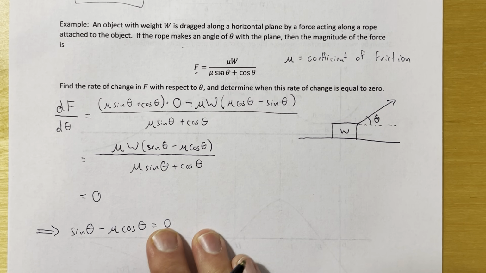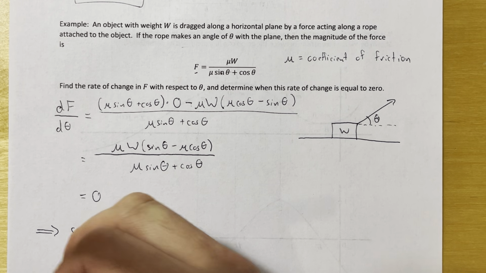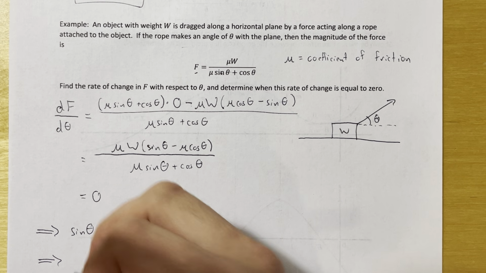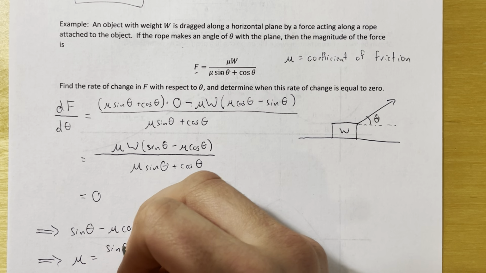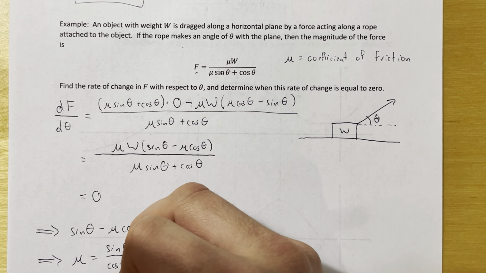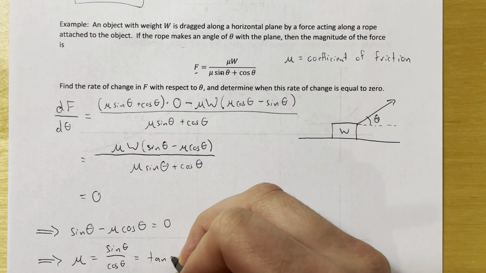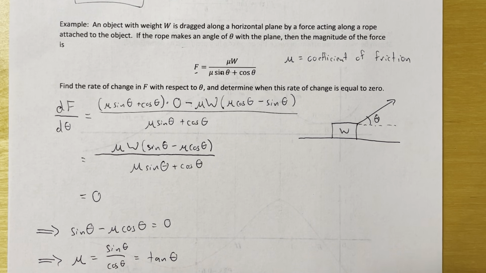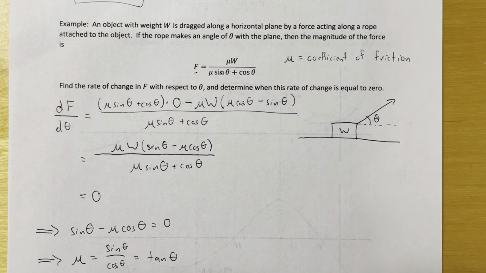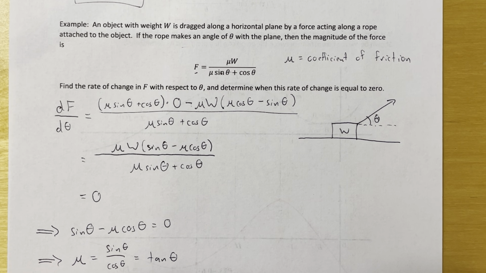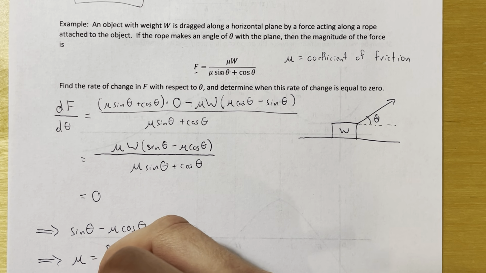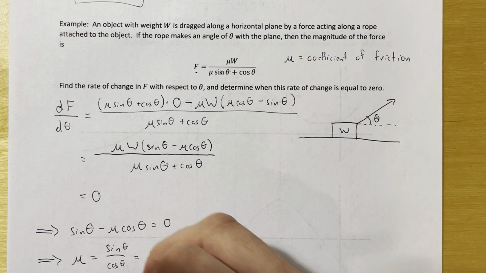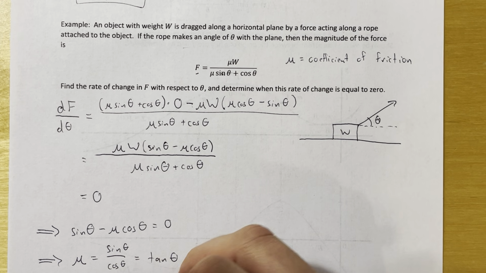But if I were to add this term over and then divide by the cosine, this would imply that mu is equal to sine of theta over cosine of theta, which is the same thing as tangent of theta. Okay? So this rate of change is equal to 0 when tangent of theta is equal to mu, or to solve for theta explicitly, when theta is equal to the inverse tangent of mu.